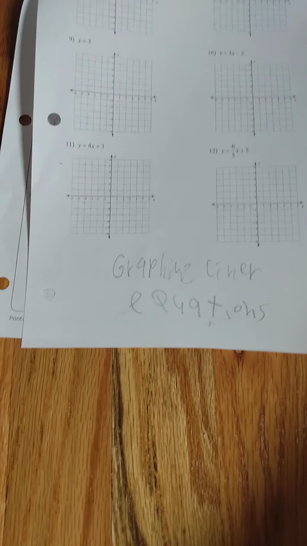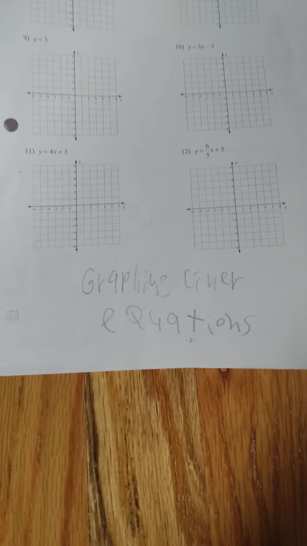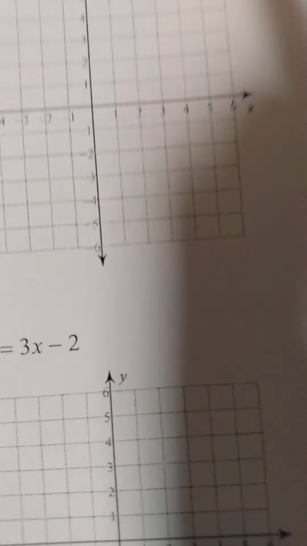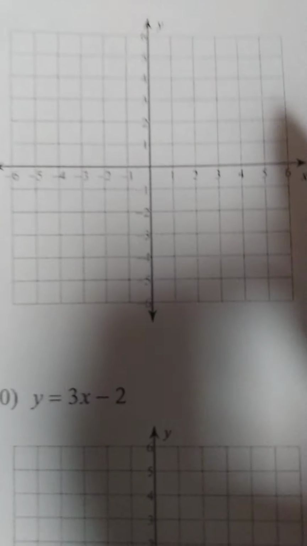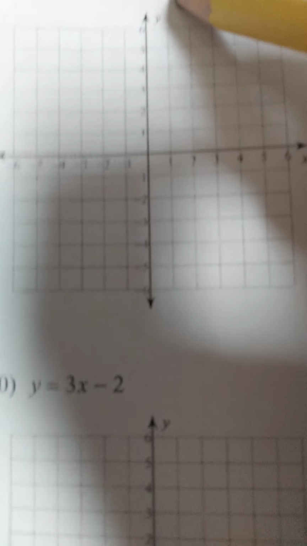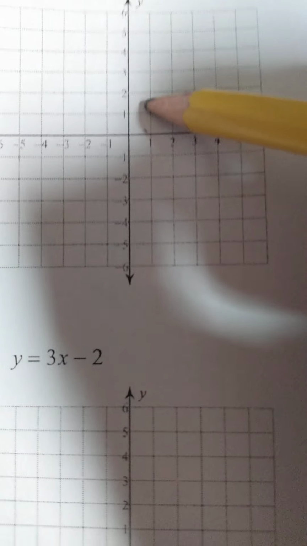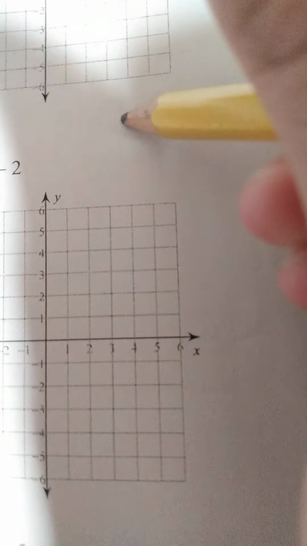Hi, this is Graphing Linear Equations, and today we're going to talk about it. Well, have you seen one of these graphs before? Like the x-axis and the y-axis. They tell you where to locate stuff, such as (1, 1). Like for example, here's parentheses 1, comma, 1.